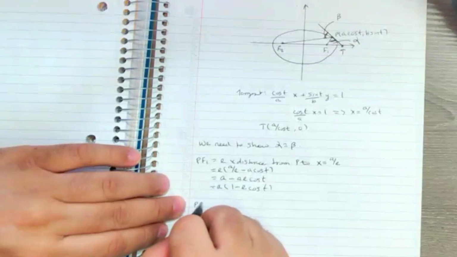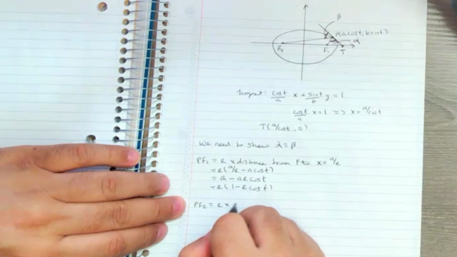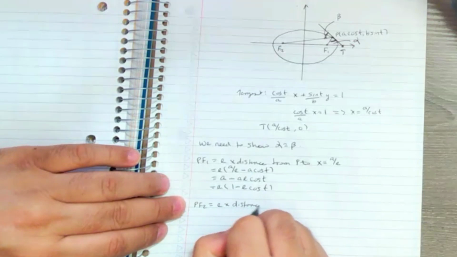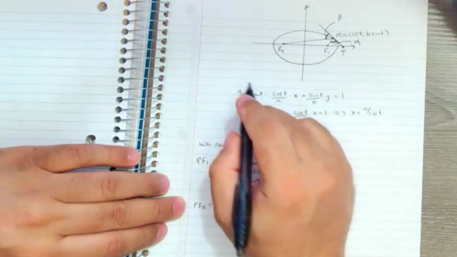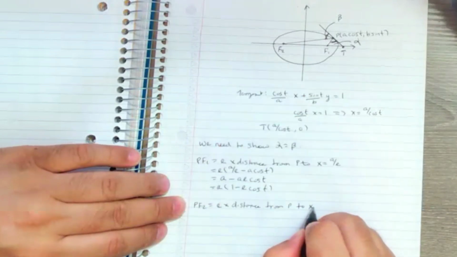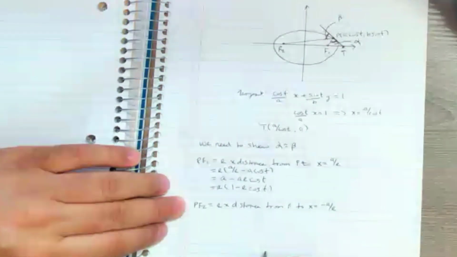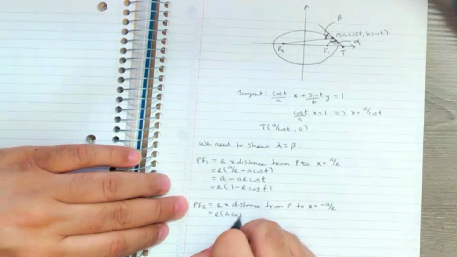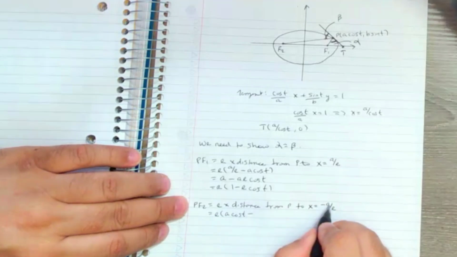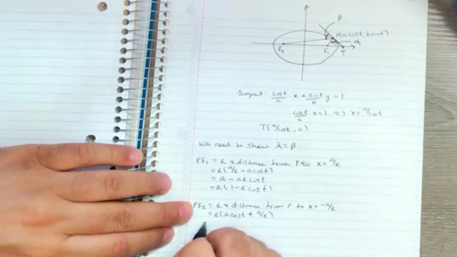Now the distance from P to the second focus is e times the distance from the point P to the second directrix, which occurs at the line x equals negative a divided by e. And so this is e times a cosine t minus negative a over e, or plus a over e.